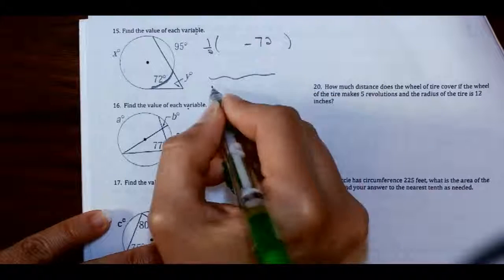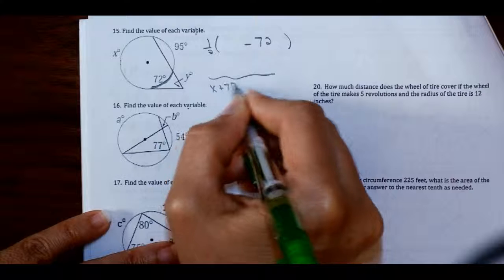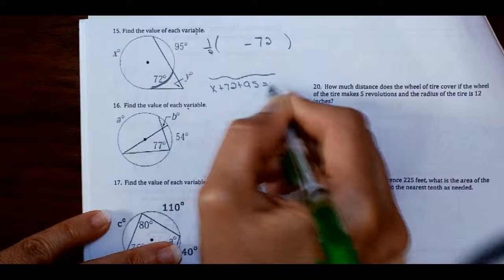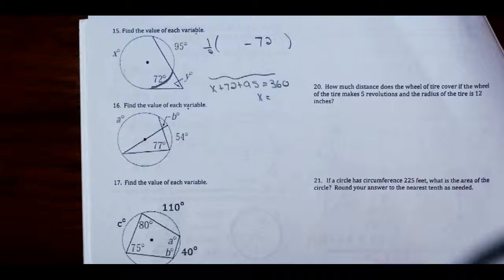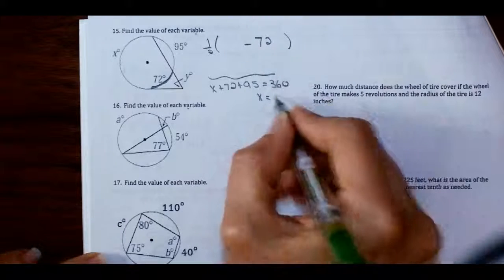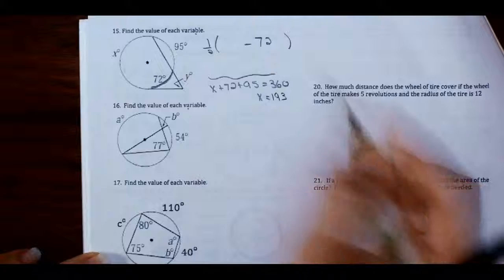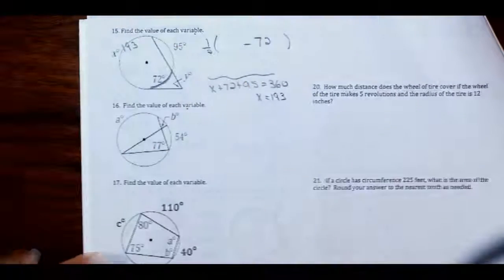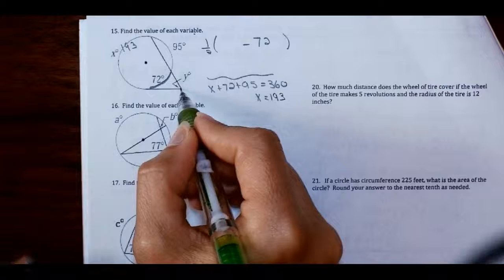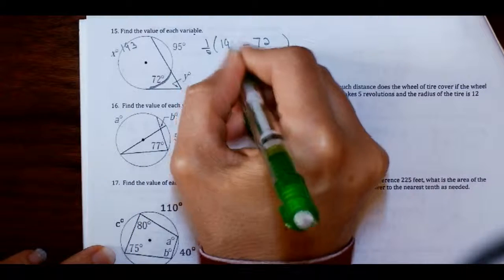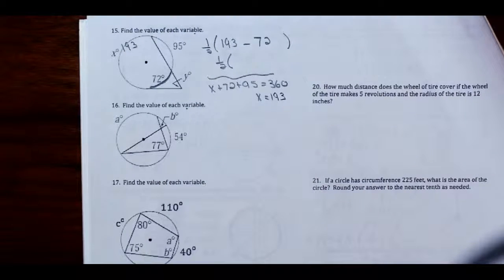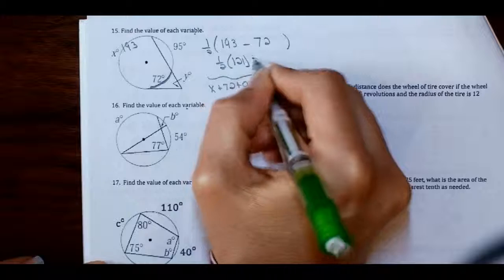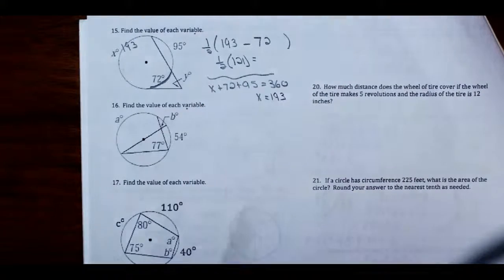If you take a look at x, x plus 72 plus the 95 gets me all the way around the circle, which is 360 degrees. So x is equal to 193. Now I've got that larger arc that's an intercepted arc for angle y. Taking 193 minus the 72, I get 121. And dividing that by 2, we end up with 60.5.